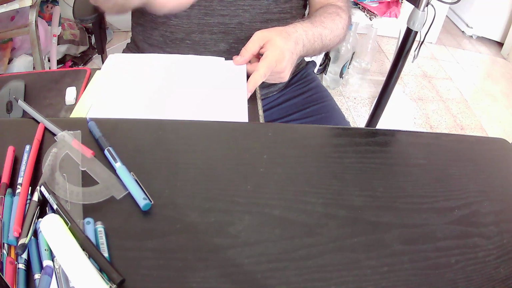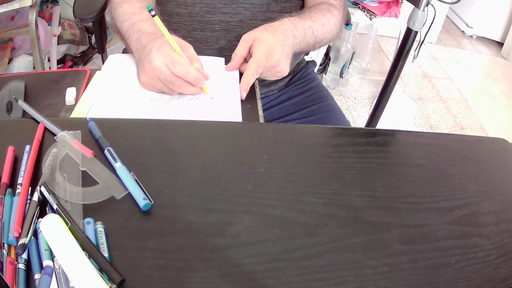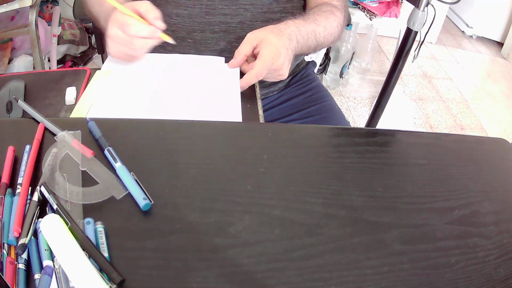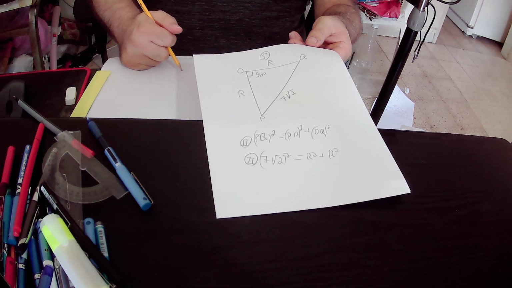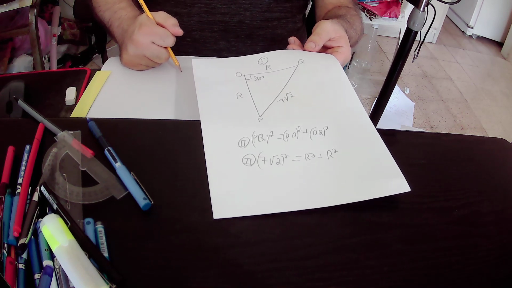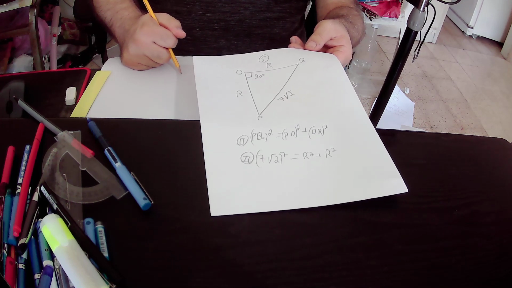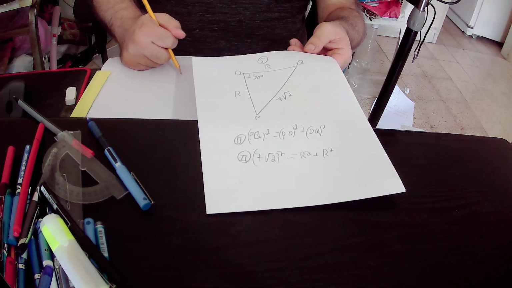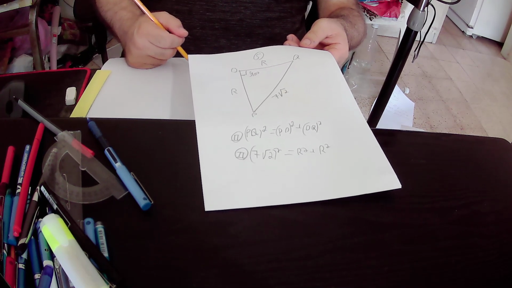So this will be our second equation. In the second equation, R square plus R square equals 2 times R square, and 7 times root 2 square equals 49 times 2, because 7 square equals 49 and root 2 square equals 2.